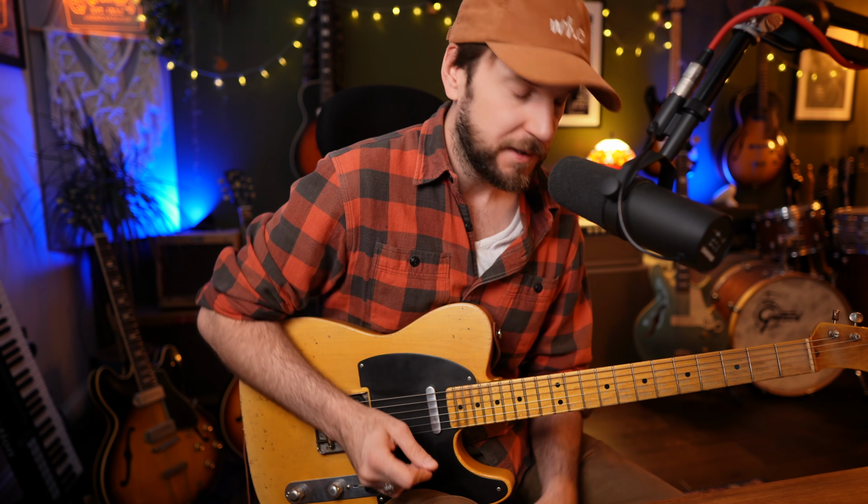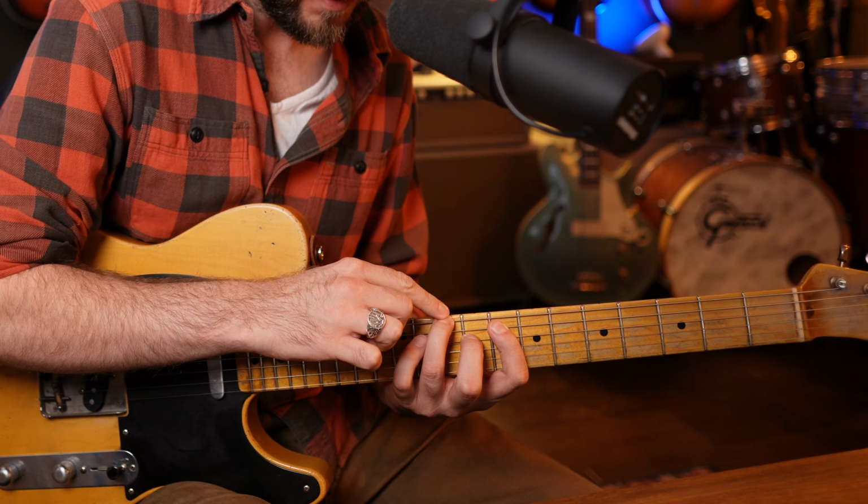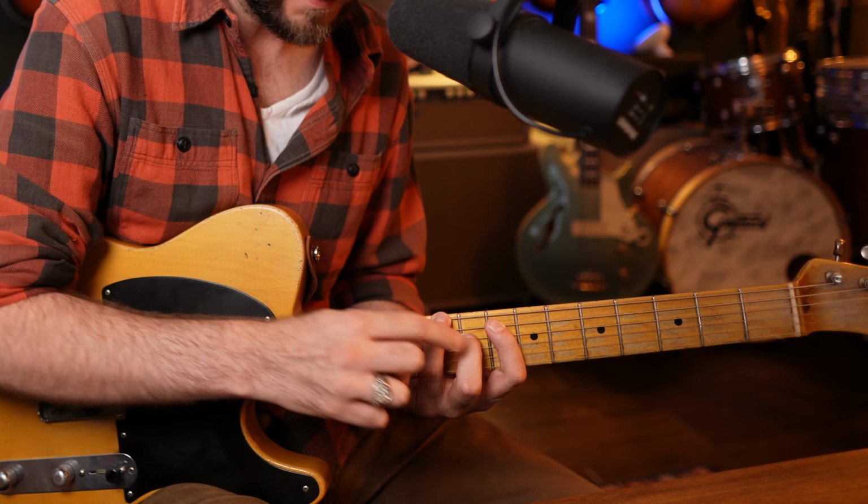Now for our little bluesy outro, where we're going to basically play a G7 to a D and then put some little lick in between, we're going to use this voicing here, one of my favourite dominant 7th voicings. So G7, we've got the 5th, the flat 7 and the 3rd.